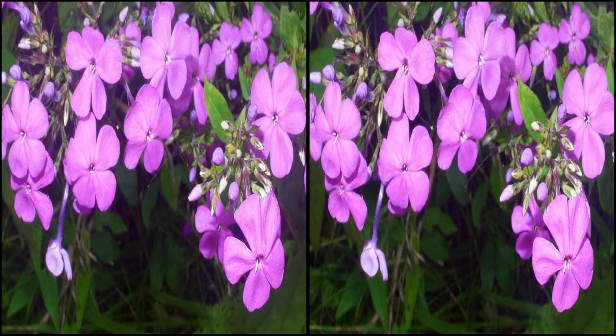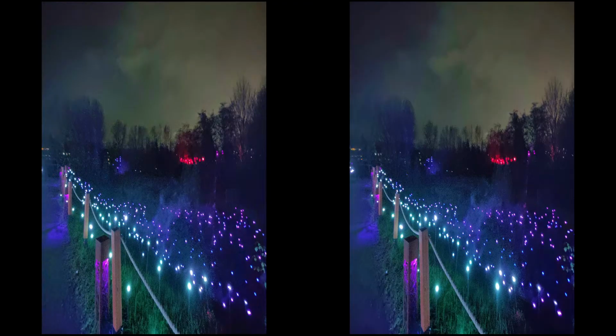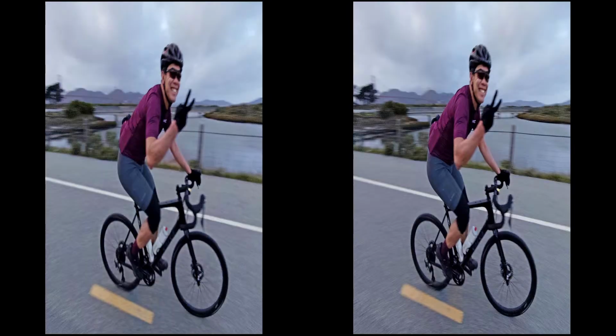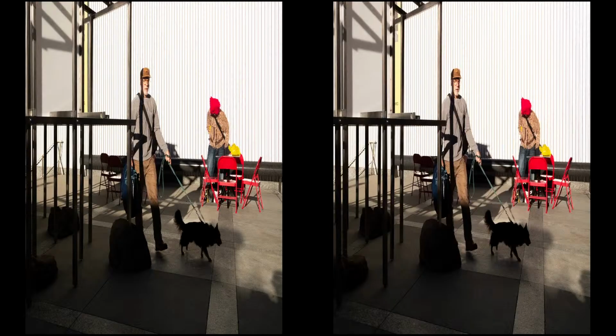Wild Flocks by Lee. Lighted Pathway 1 by Phyllis. 2 by Melinda. Yerba Buena Center for the Arts by Matt.